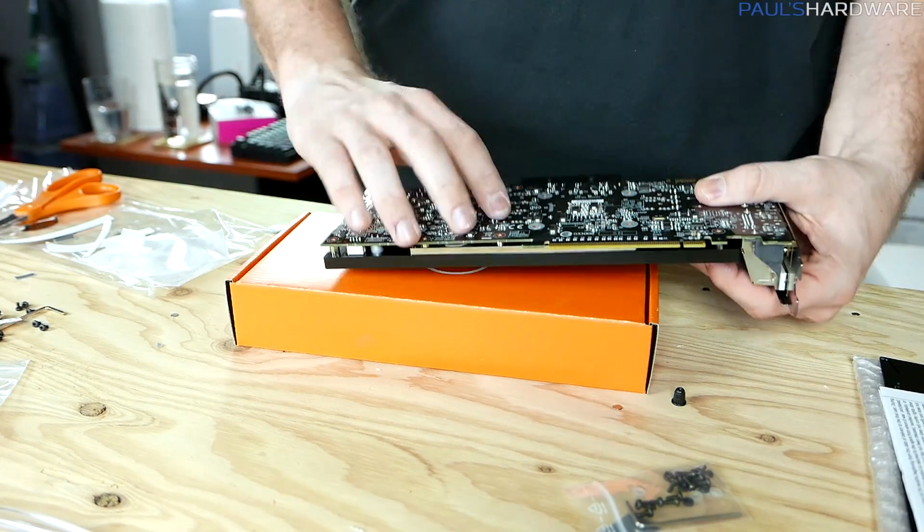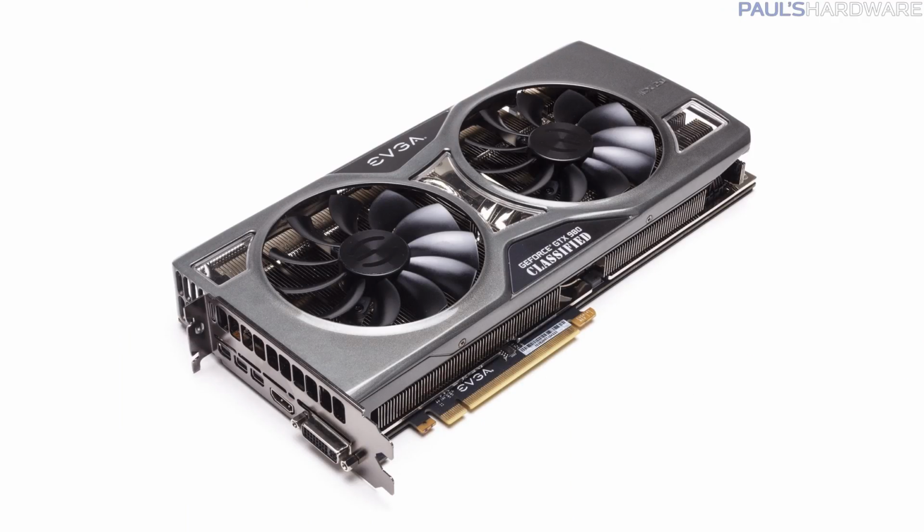Custom PCB designs often have the benefit of added power delivery and can generally outperform reference design boards, all else being equal, of course. These cards are usually designed for overclocking, and since they are often high-end models, it's very common for the GPUs in custom design boards to be binned or tested for performance, with the best performing GPUs selected for custom designed graphics cards.